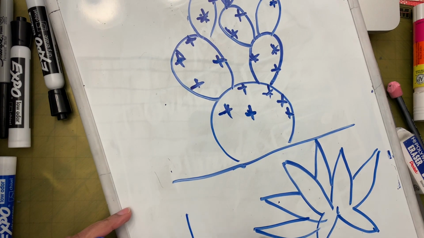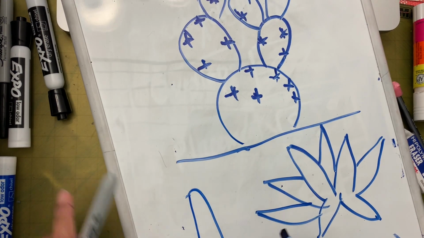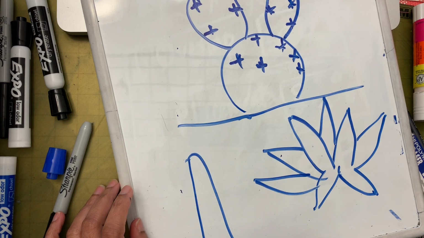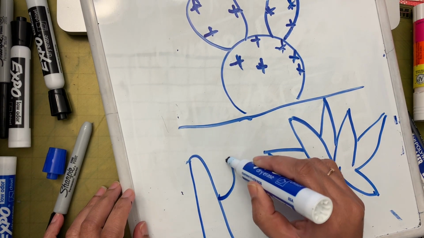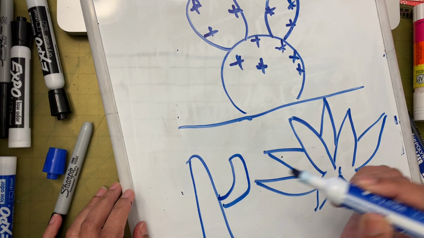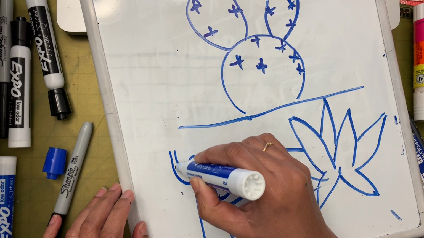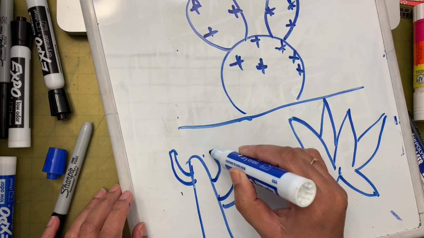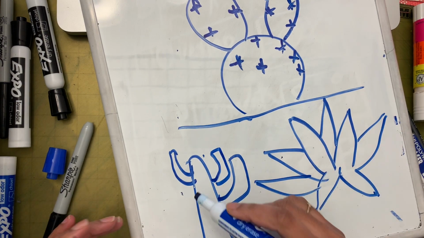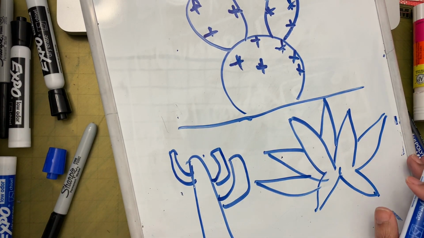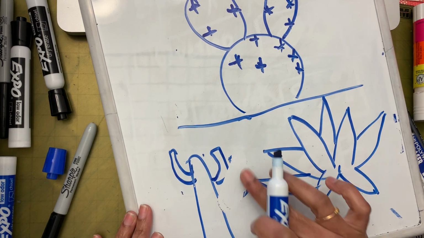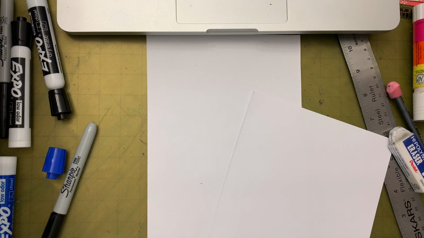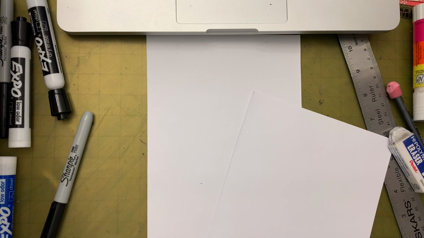The other cactus you will draw like that. It's like a finger. Okay. Connect it like that. And then this like a sock or a boomerang shape. That is how you can draw another cactus. Okay. So let's now move on to drawing on the paper.